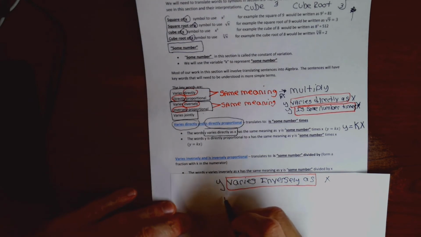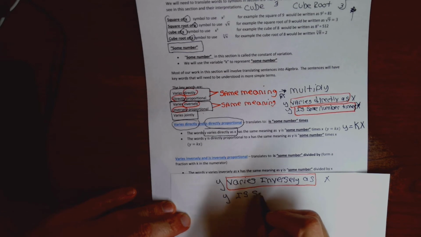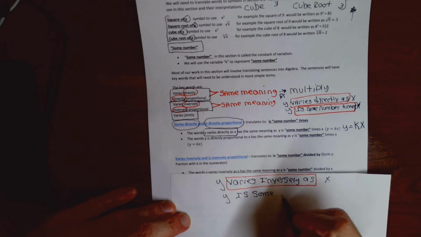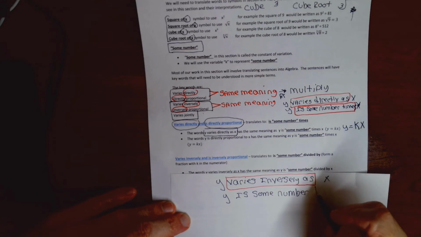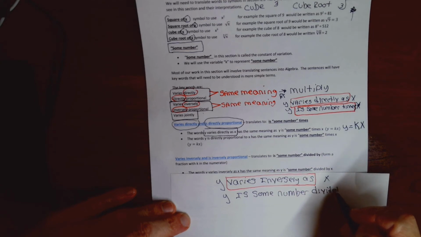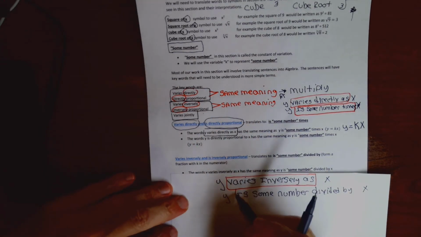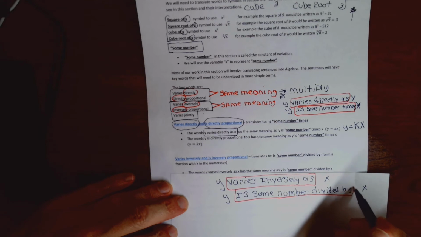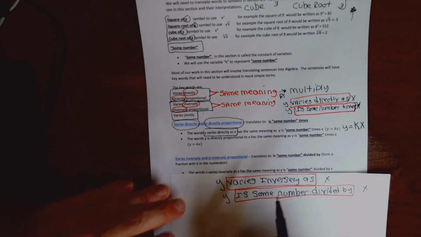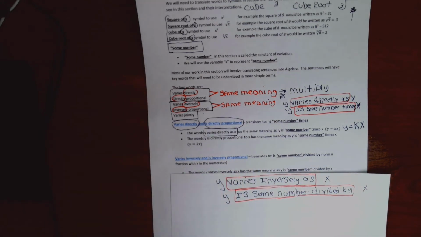So I could rewrite this as y is some number divided by, and then the x is going to stay the same. So the words "varies inversely as" is going to change to "is some number divided by."